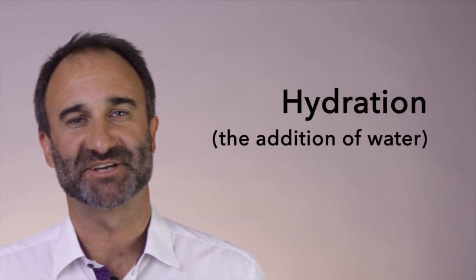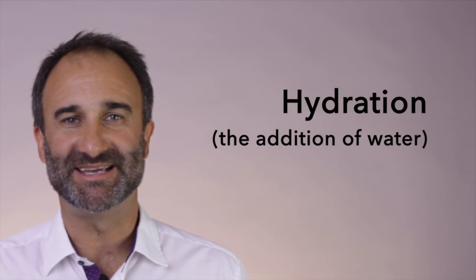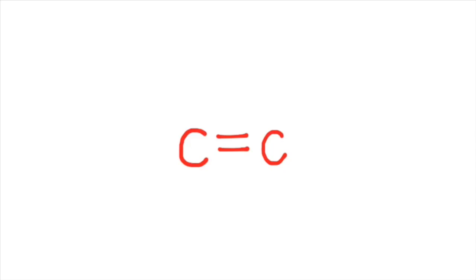The third addition reaction is the reaction between an alkene and water. Here, the hydrogen attaches to the one side of the broken double bond, and the OH hydroxyl to the other side, giving us an alcohol as the product. The reaction is called a hydration reaction.